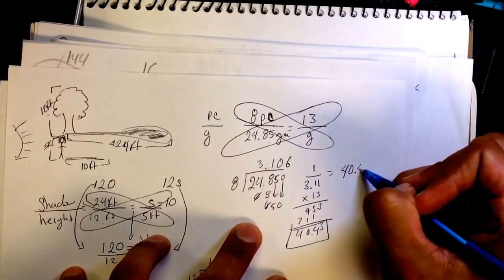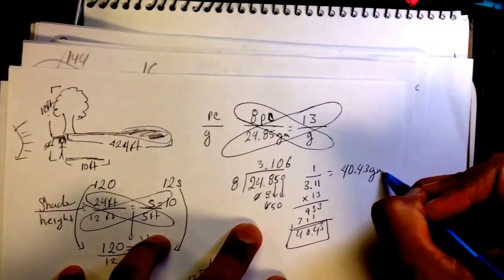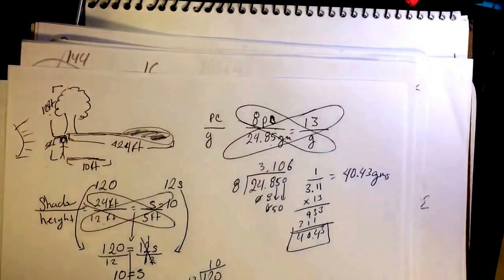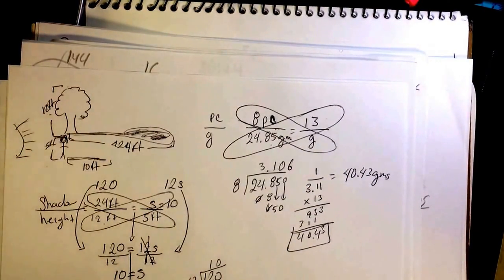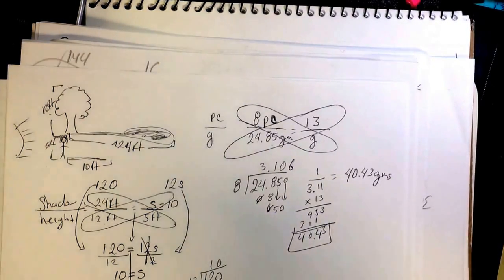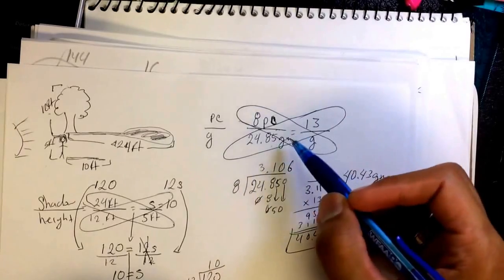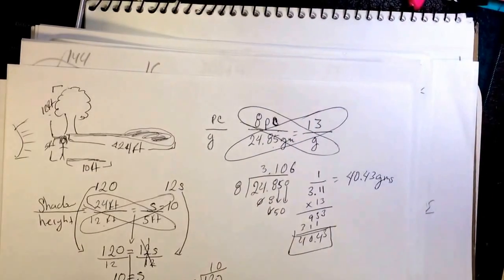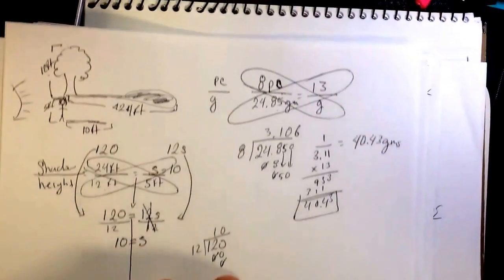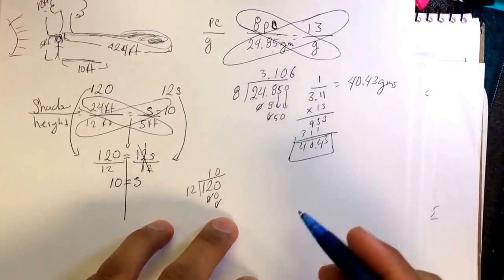See, that's what I meant. 40 and 43 hundredths of a gram. Isn't that easier? Not exactly. Sometimes it's a little more difficult because you don't get the exact same thing that you want. Now let's try it the other way, the way that we learned it with the butterfly method.